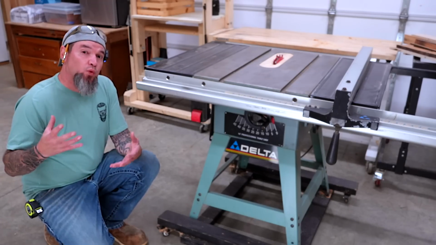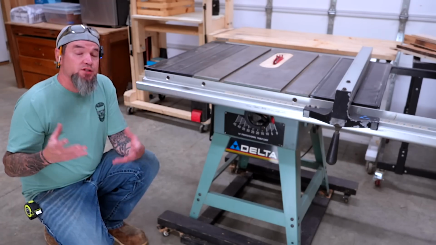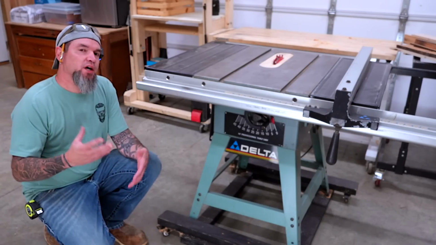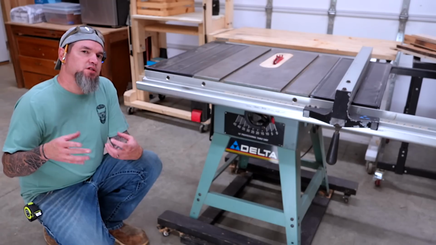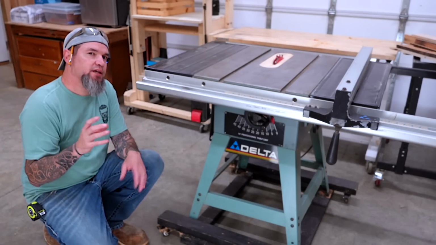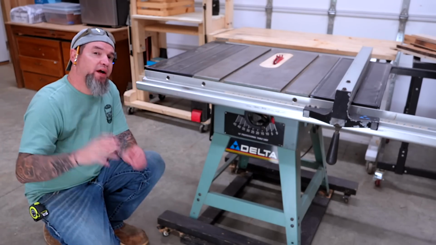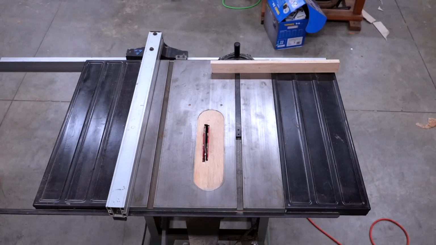They can all rip wood with these miter gauges or sleds. You can make cross cuts, you can make angle cuts, you can even make bevel cuts on all of these saws. But even though all of these saws can perform the same function, let me show you the key differences between your contractor's table saw and your job site table saw. You can see that there is a difference in size.